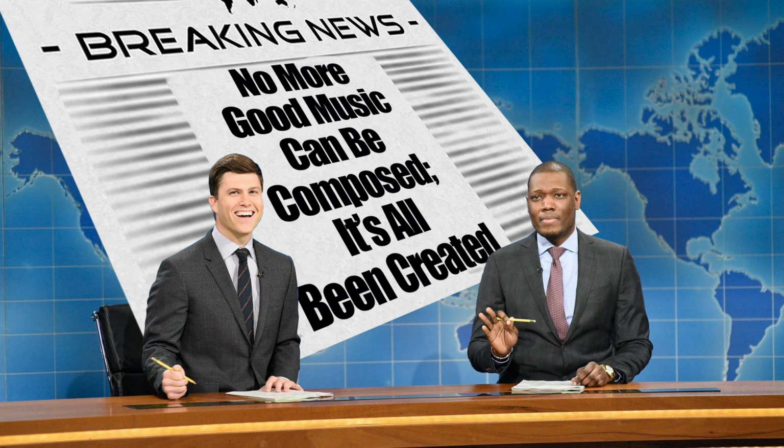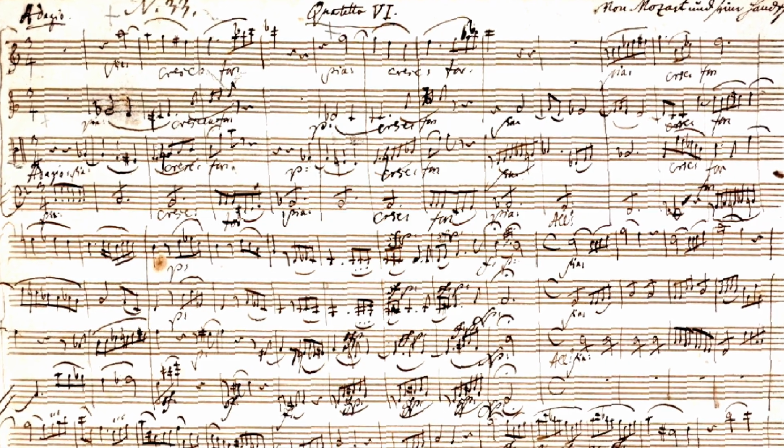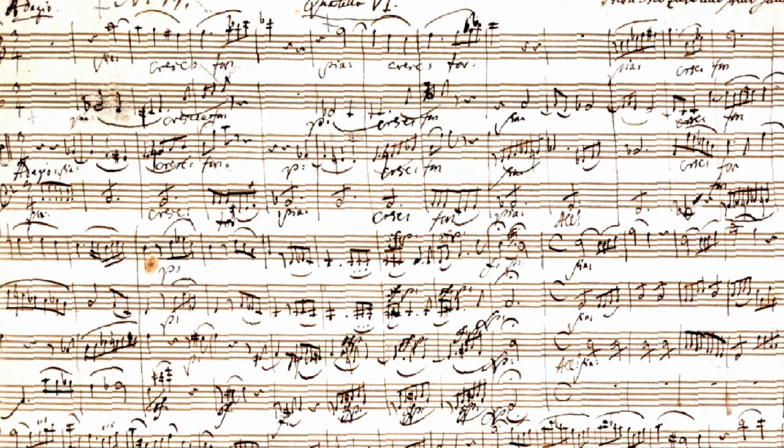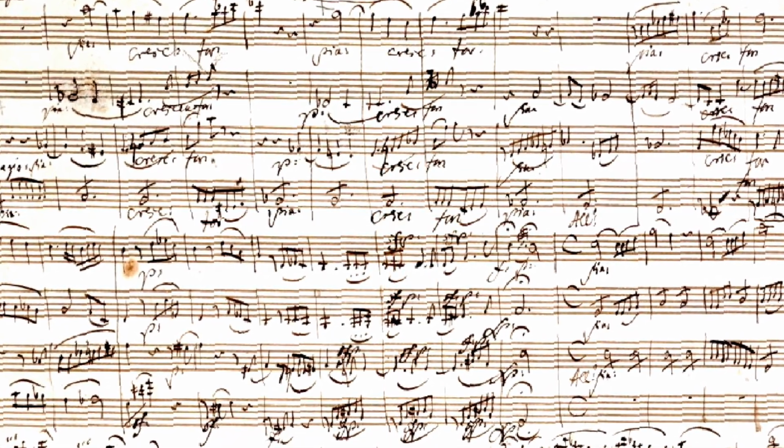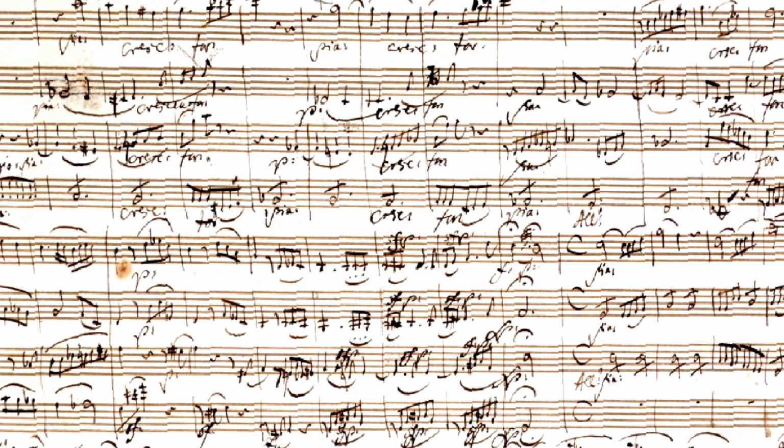If you were to hear on a newscast, today the leading musicians of the world have agreed that no more good music can be composed. It's already been created. You might want to check and see if it's April Fool's Day. All of the music that is possible from the same simple notes has not yet been written, nor will we ever reach the point where no new music can be created.